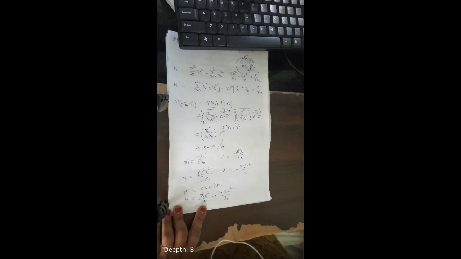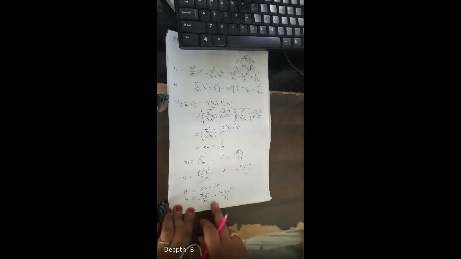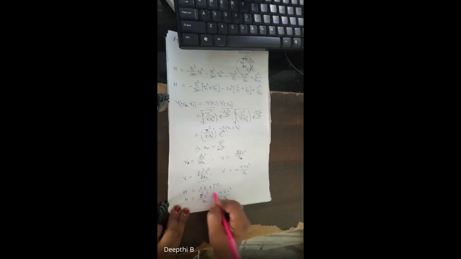So this is your Hamiltonian for the unperturbed term, means for the ground state.